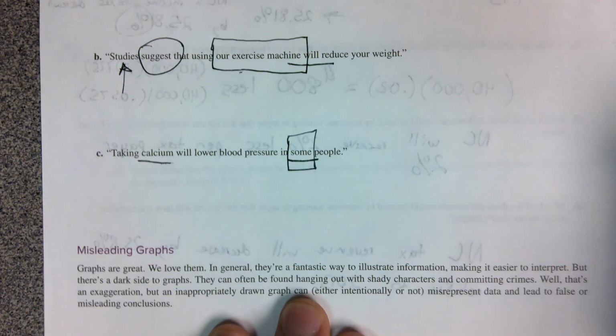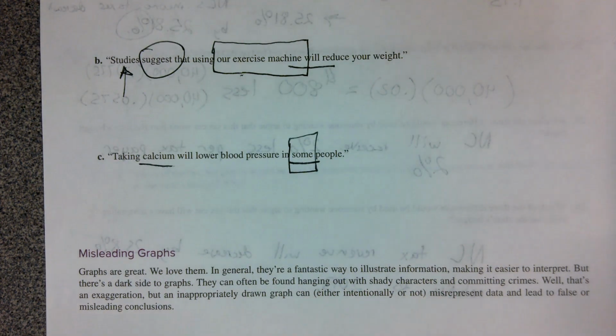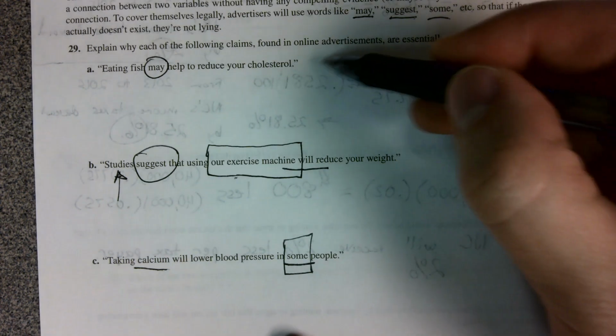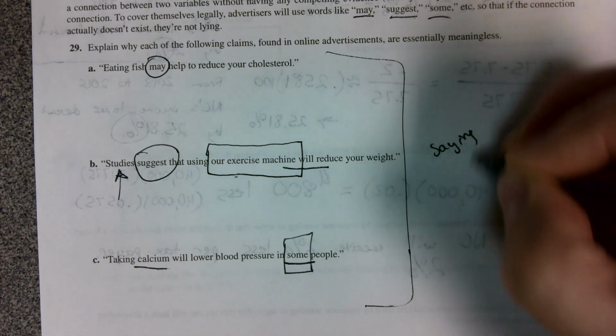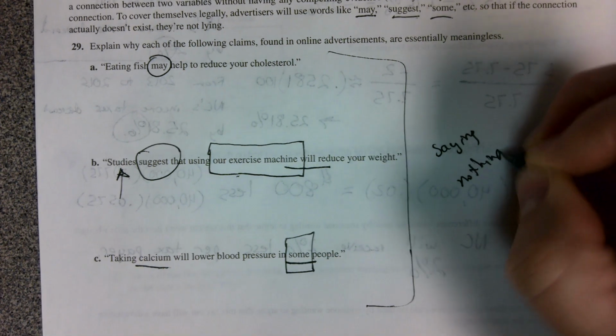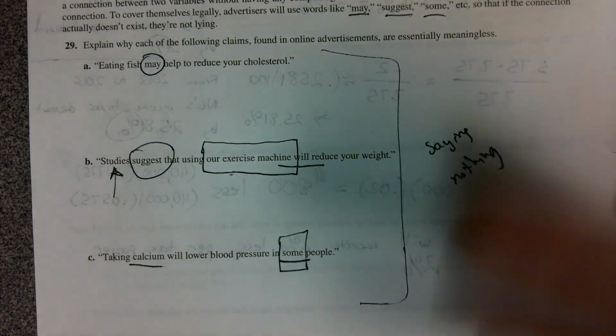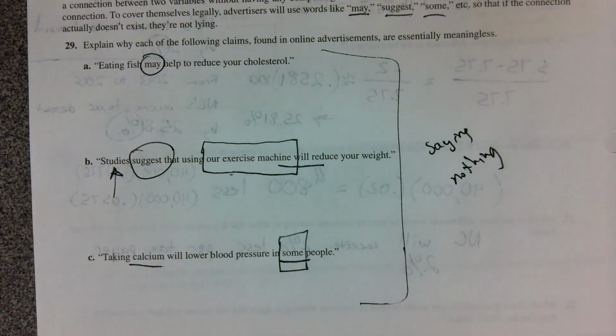Was it the calcium that they were taking, or was it something else about those people that makes it so that for you taking the calcium, it probably will have no effect, or it may not. We just have no clue. So the key thing in all of these is they are saying nothing, and yet they're saying something that might make you want to purchase their product or convince you that it's worth your while to get it.